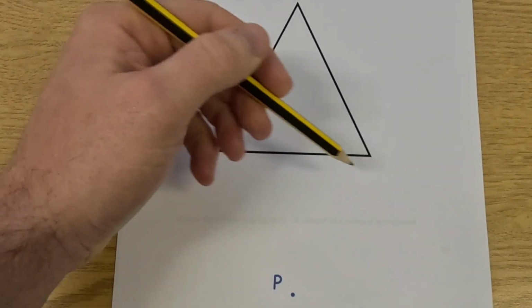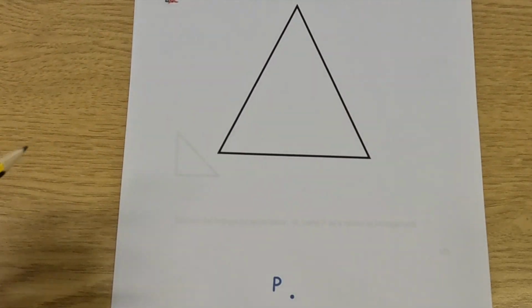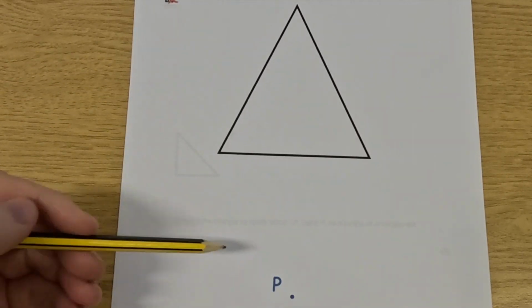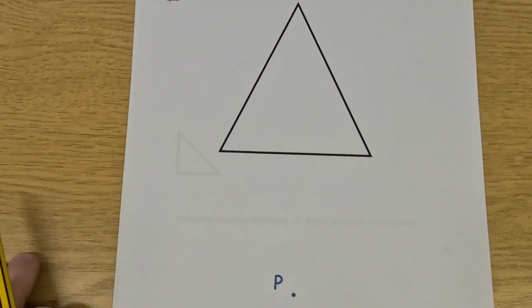Okay, so question number 4, we've got this triangle, and the question says, enlarge the triangle by scale factor half using the point P as the centre of enlargement. So we want to enlarge by a scale factor of a half, so that means that all these distances will be halved. The distance from here to here will be halved, the distance from here to here will be halved, and so on. So let's do that.